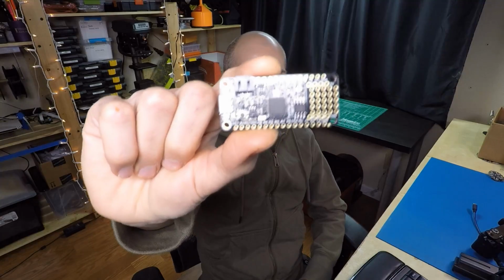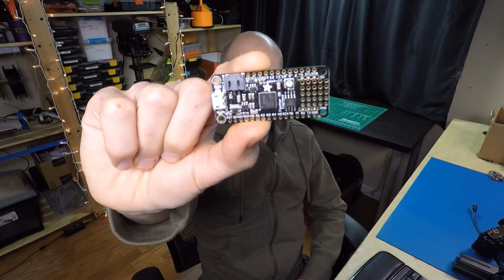Hey, it's Tony from Adafruit, and in this video we're going to look at this board right here. This is the Feather M0 Express. It's a brand new Feather M0 that's got some cool features and is built specifically for CircuitPython so that you can run Python code on here.